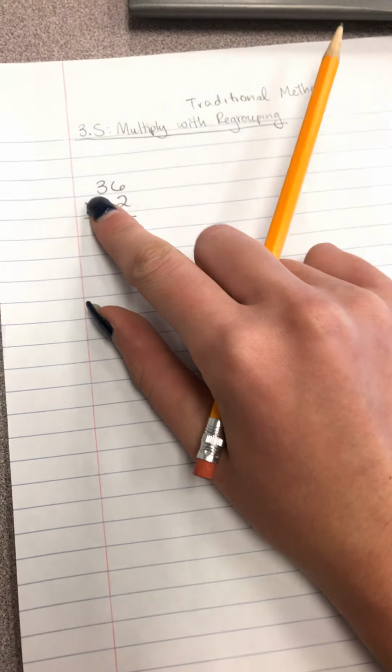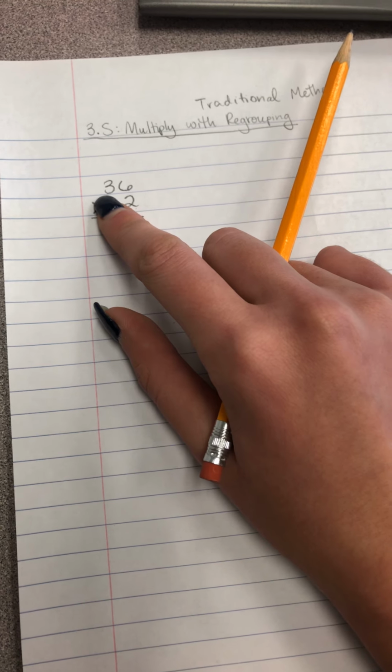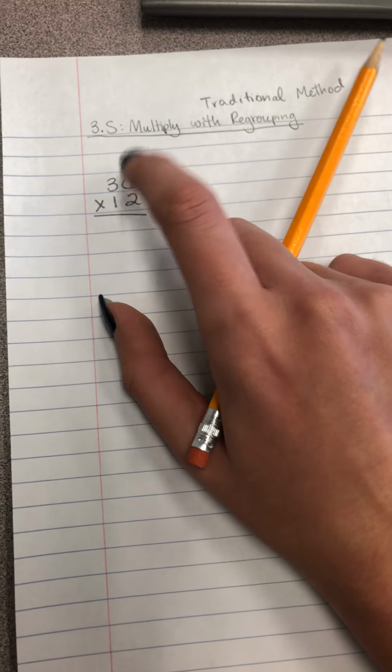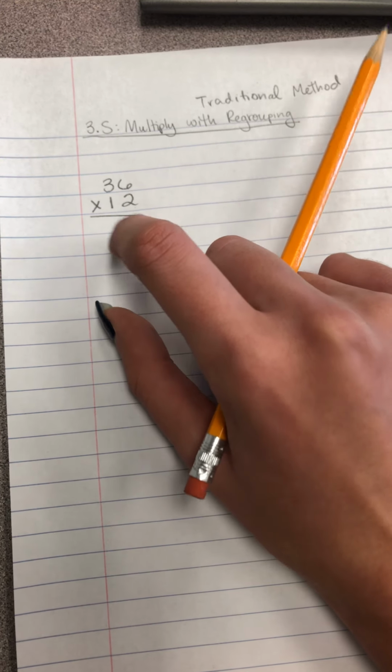We're going to kind of forget about this one for a second. This would be like when we did partial products. We're doing our ones times our ones, then our ones times our tens, and we're going to add them all up here. So instead of having 4 partial products, we're going to make it 2 partial products.